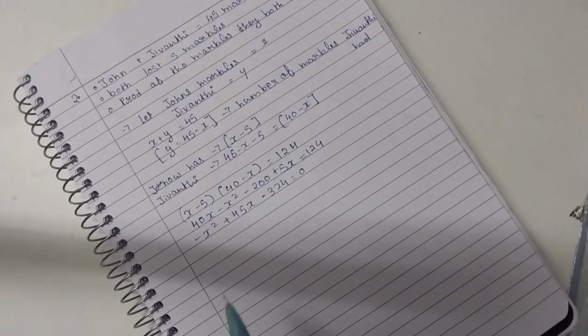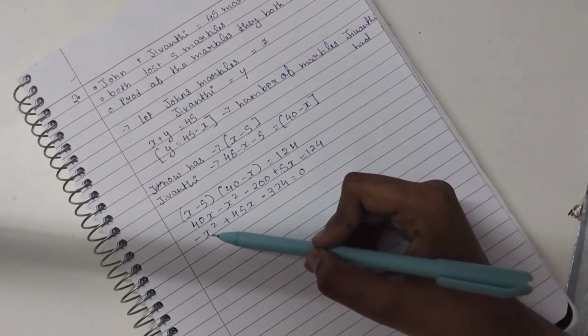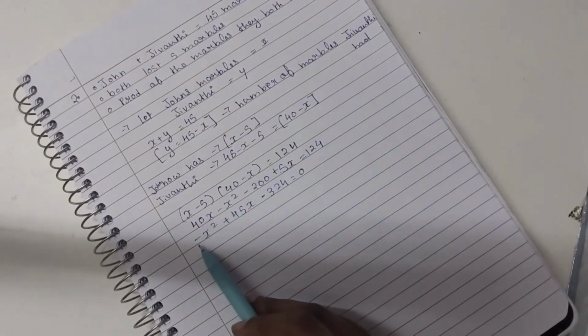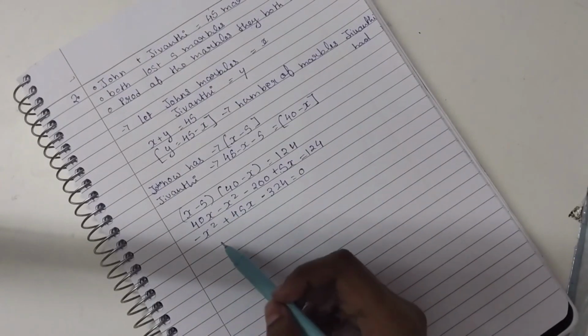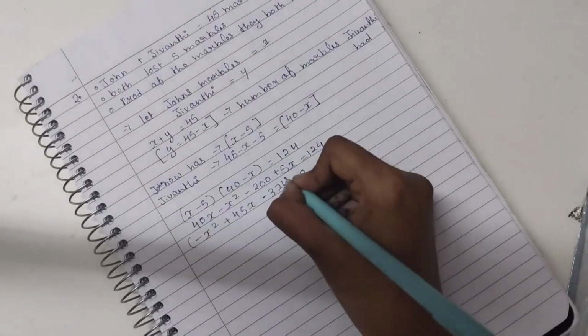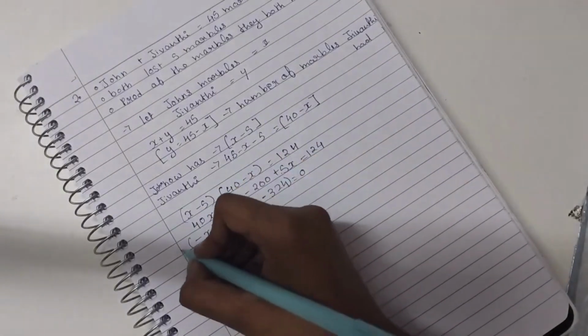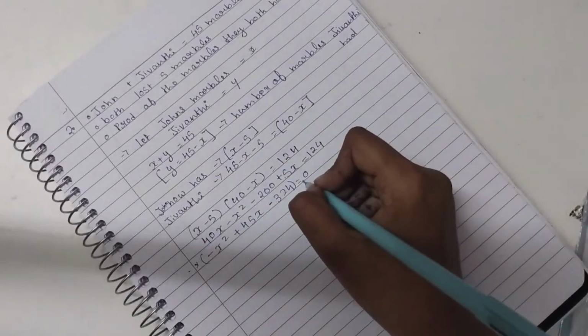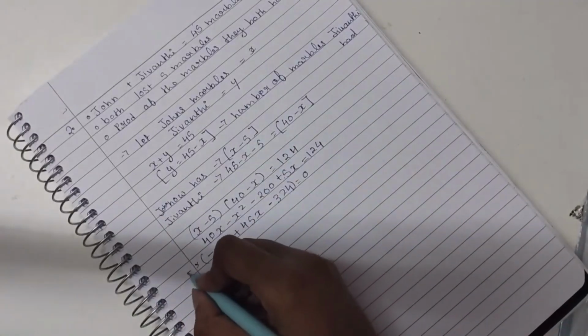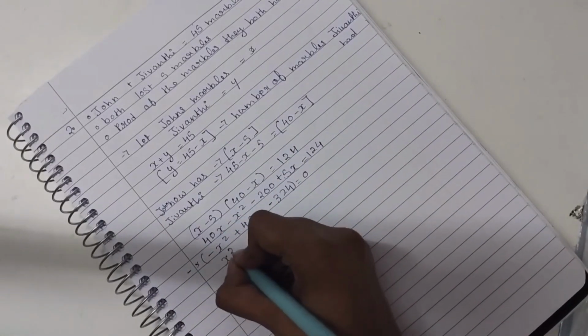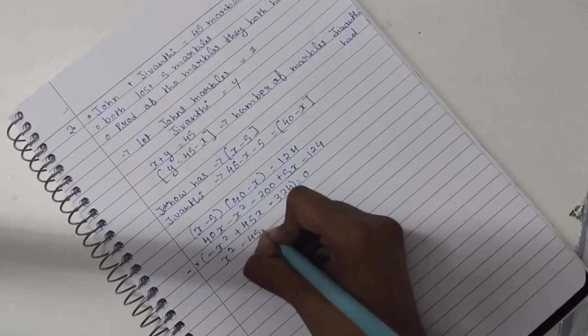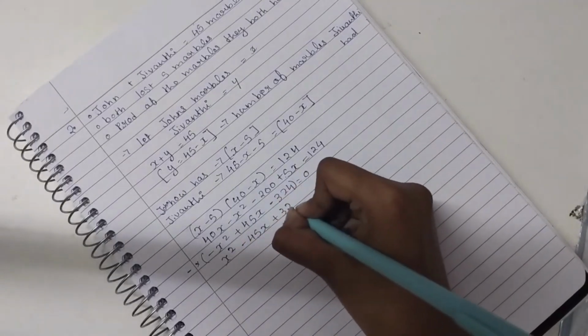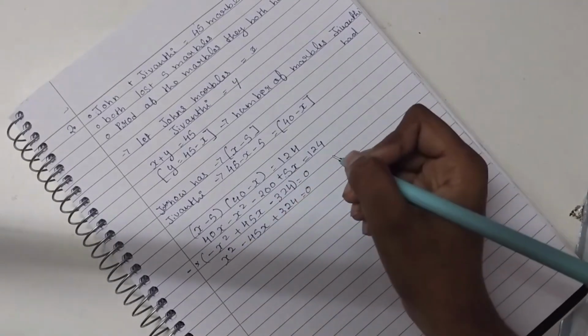Since the first term has a negative sign, we're going to multiply it with a negative sign so that it'll be easier for us to calculate. So when we multiply all the terms in this quadratic equation by a negative sign, we'll get x squared minus 45x plus 324, which is equal to 0.